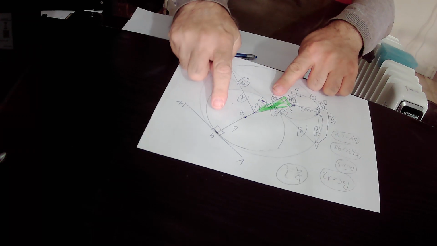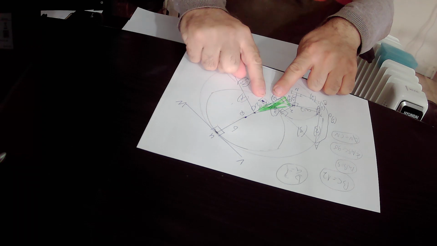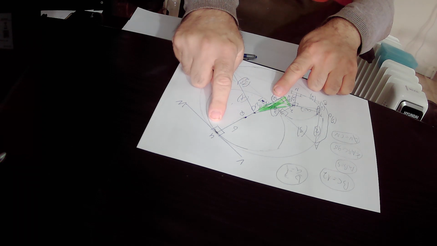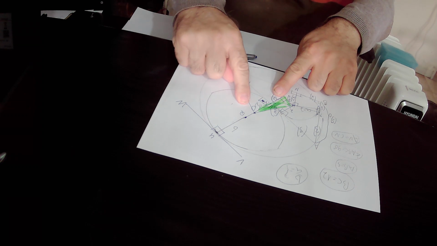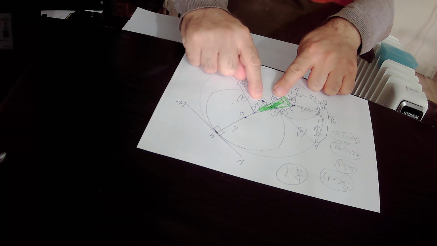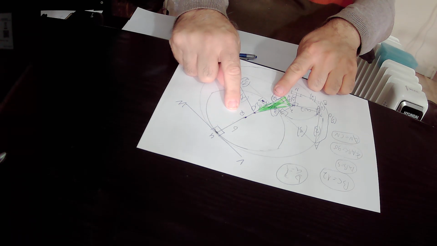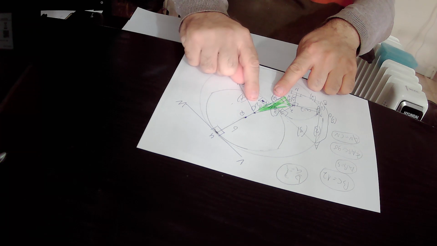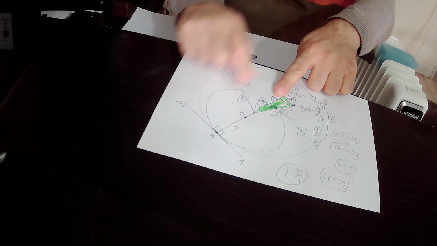What is the length of UN? UN equals UO plus ON. That is to say, UN equals UO, that is X, the radius of the biggest circle, plus ON, that is H. So in total, UN equals X plus H.